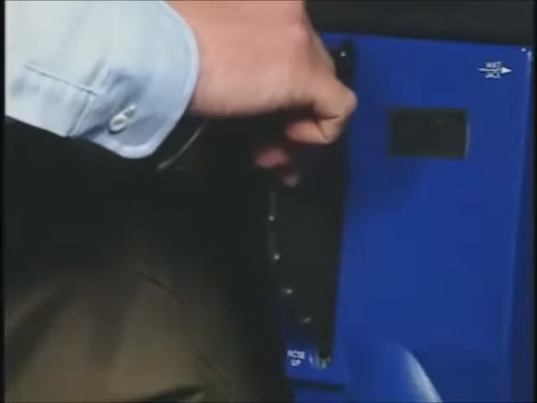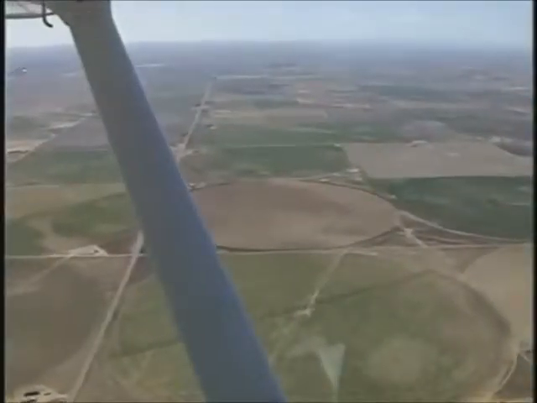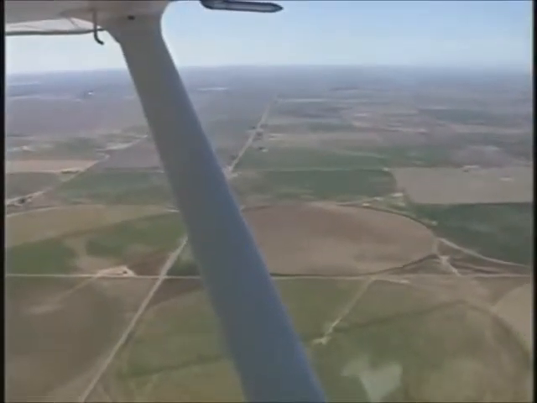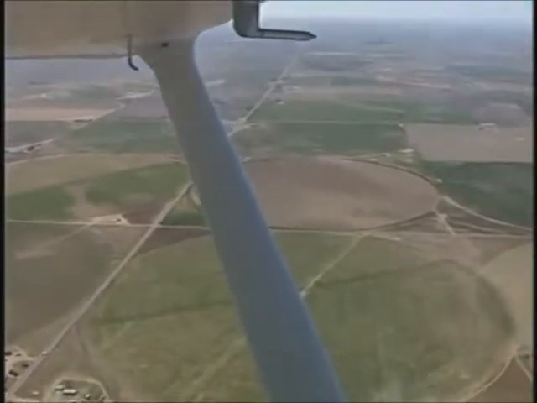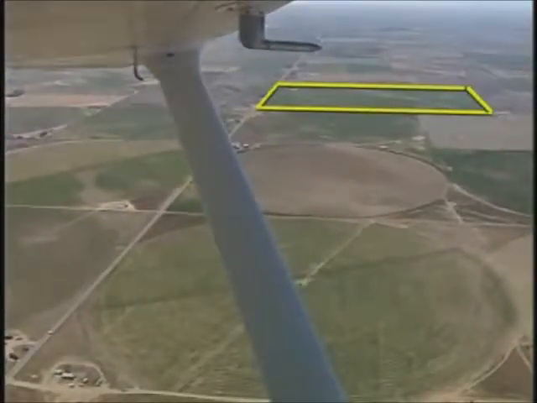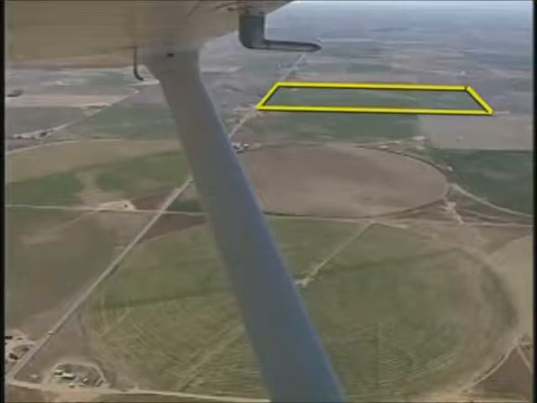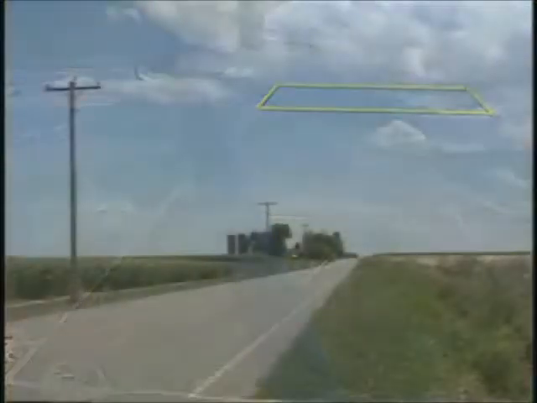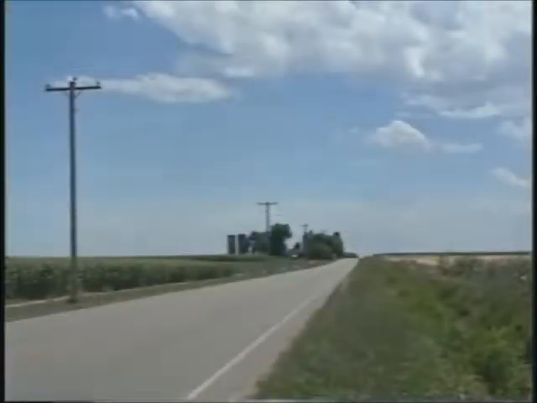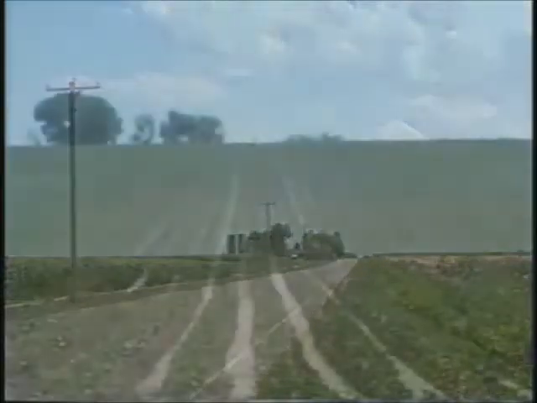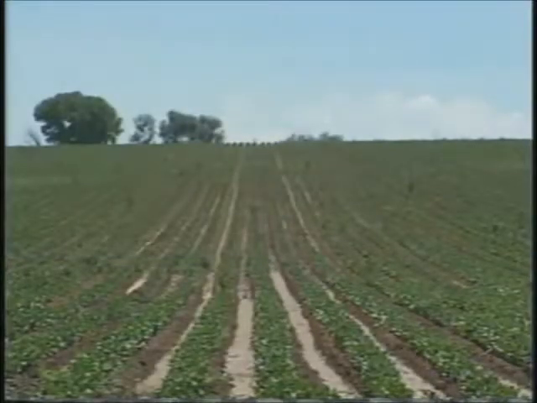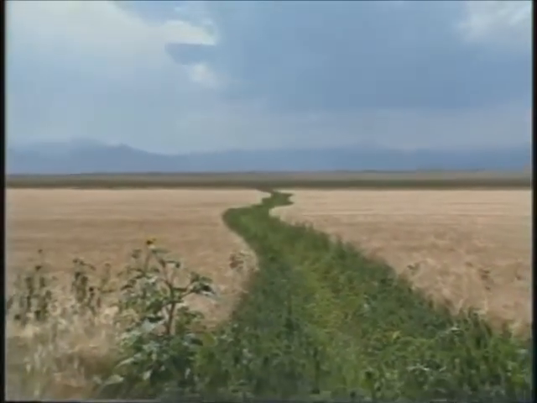The next step is to locate a suitable landing spot. If an airport is not located close by, look for an open pasture, sod farm, or hard-packed dirt field. Some roads make good landing spots. However, be aware of hazards such as cars and power lines. Avoid fields that are plowed or have ditches and other obstructions.